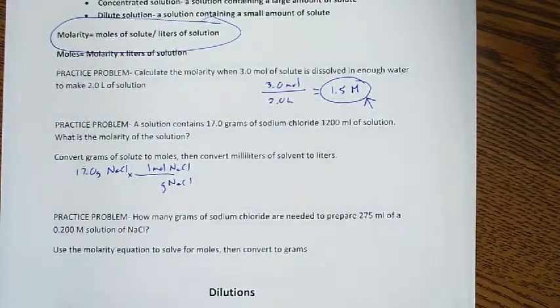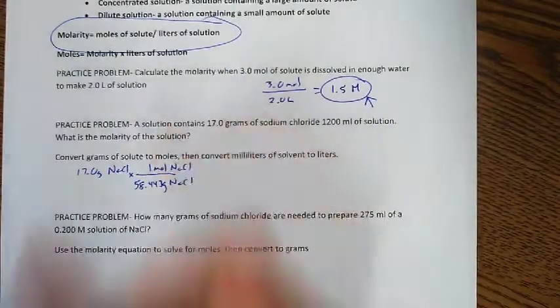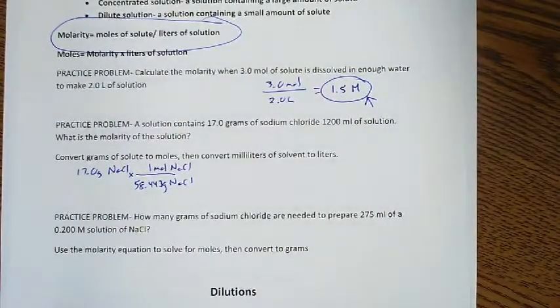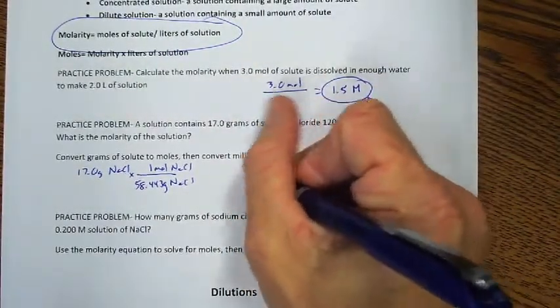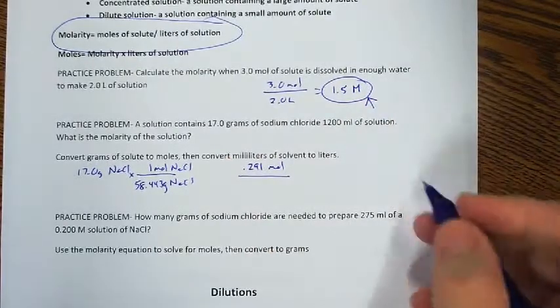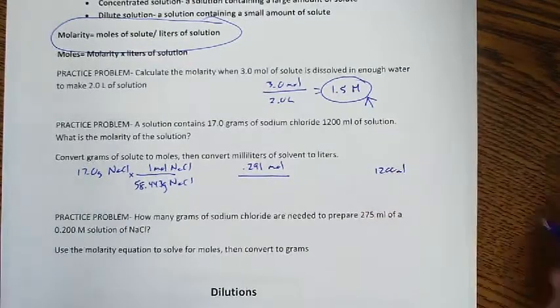Let's see, I think I've got it worked out somewhere here. Yeah, sodium chloride, you look it up on the periodic table, it weighs 58.443 grams. So it would be 17 divided by 58.443 with sig figs, that is 0.291 moles. Then milliliters to liters, I'll set this up over here, 1200 milliliters.